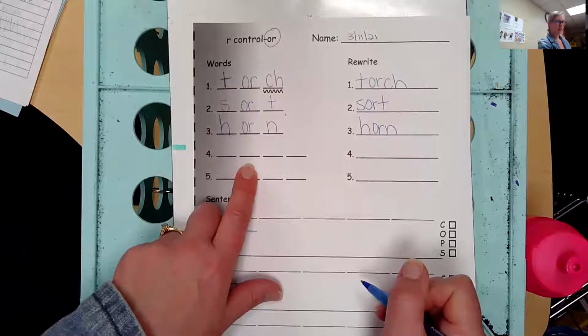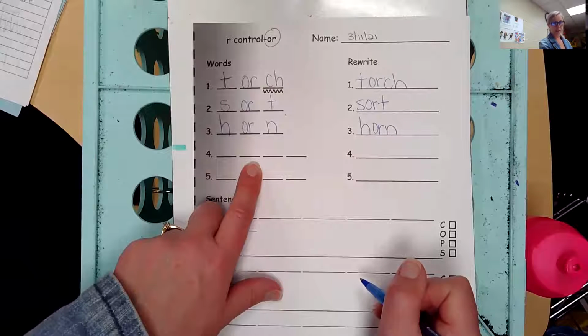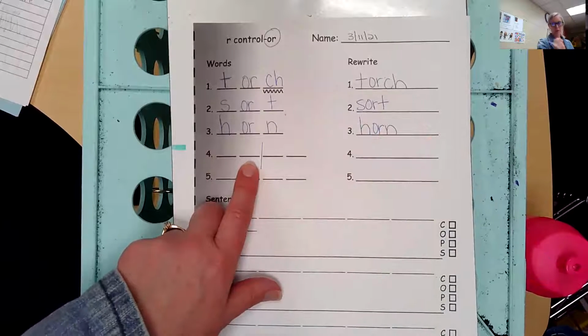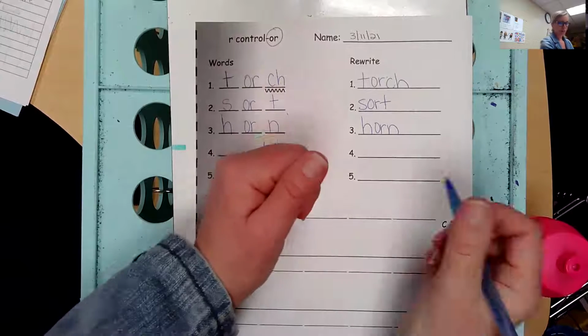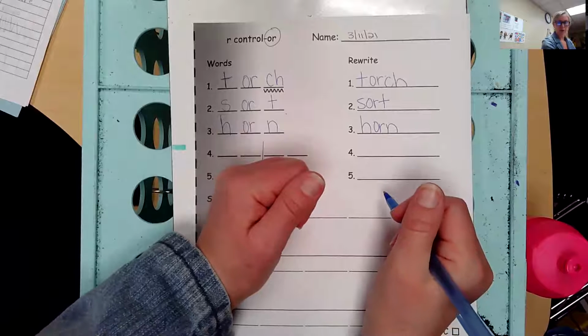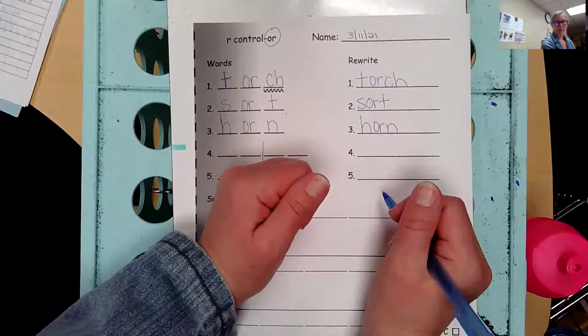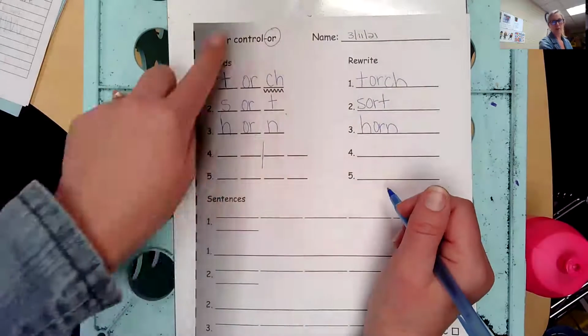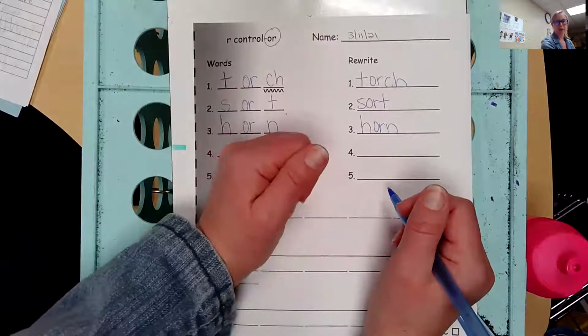All right, let's look at number 4. We're going to need a syllable division line here. Okay, so we're going to put it right there. So we have 2 syllables in this word. Remember, when we have 2 syllables, we have 2 pounds. Okay, here we go. The word is border. I will go around the edge. The edge of the paper is the border. Ready?